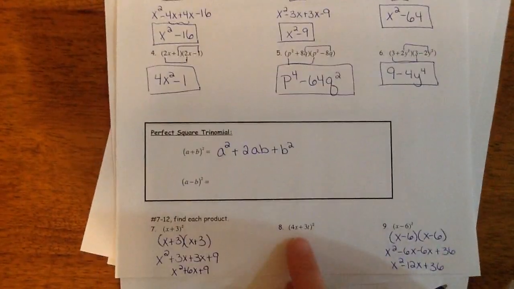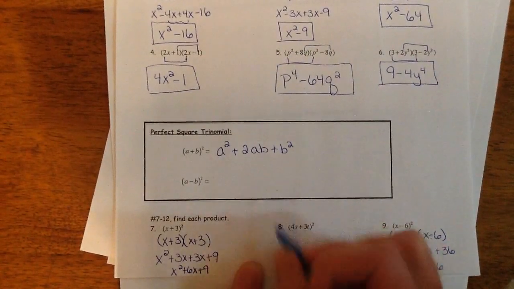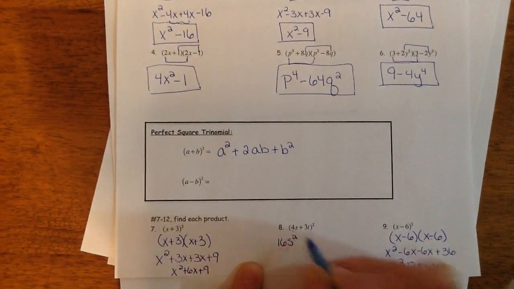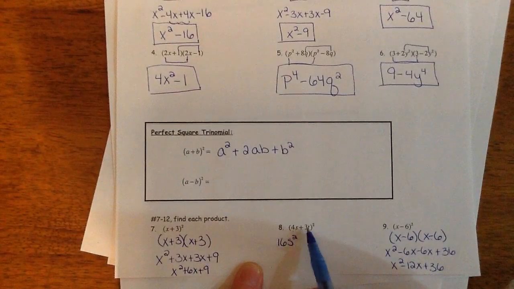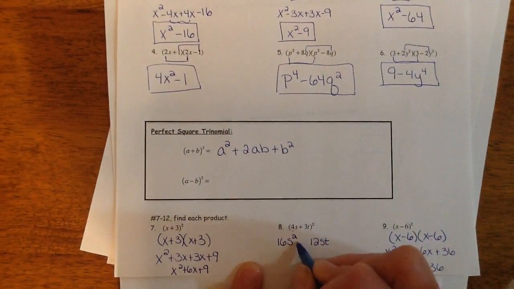So let's go to number 8. We're going to square the first, multiply these together, and double it.